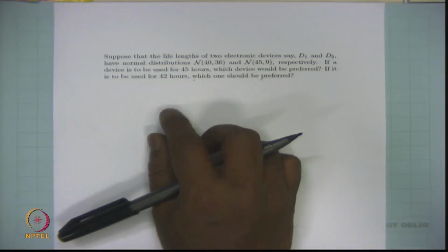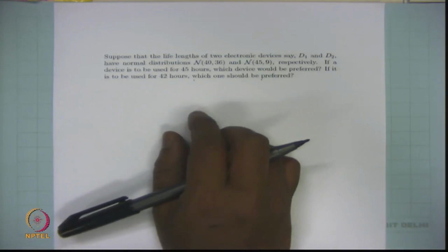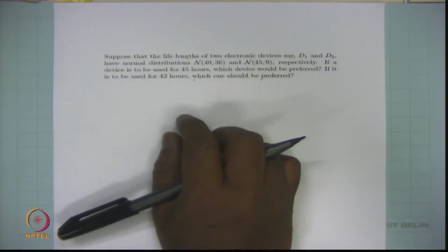The first parameter 40 is the mean and the second parameter 36 is the variance of the first normally distributed random variable. The second one is also a normally distributed random variable with mean 45 and variance 9. If a device is to be used for 45 hours, which device would be preferred? If it is to be used for 42 hours, which one is to be preferred?